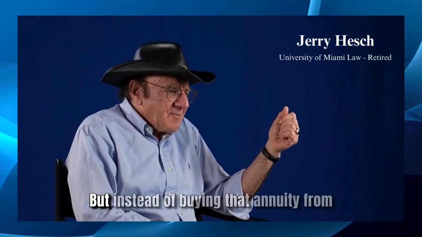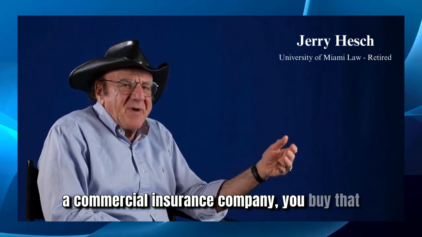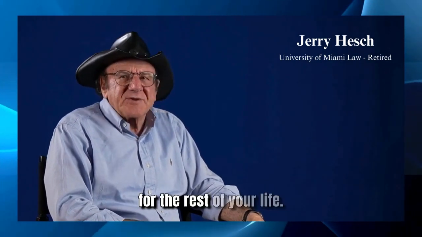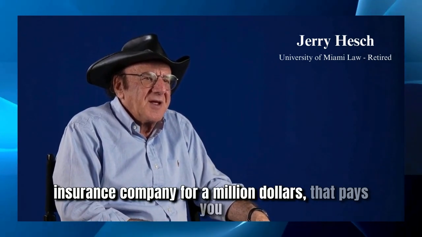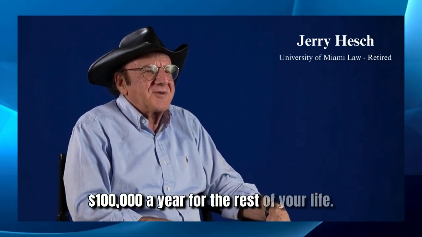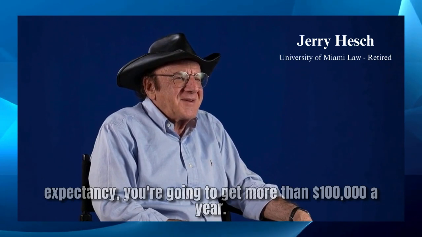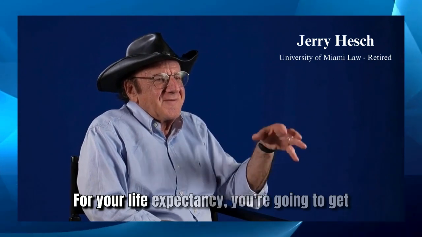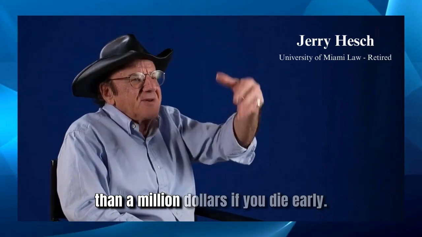But instead of buying that annuity from a commercial insurance company, you buy that annuity from a family trust. Now, the annuity is payable for the rest of your life. So if you buy a commercial annuity from an insurance company for $1 million that pays you $100,000 a year for the rest of your life, the advantage is if you live longer than your life expectancy, you're going to get more than $1 million.